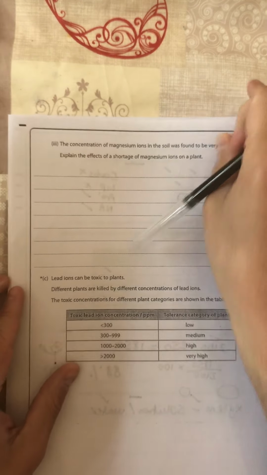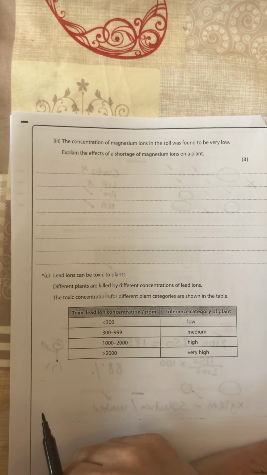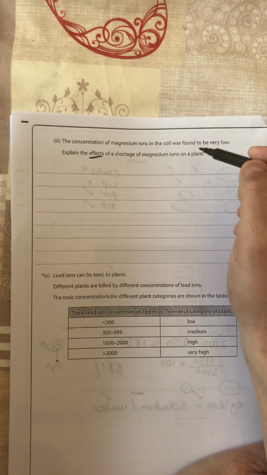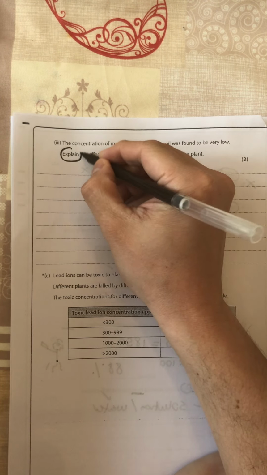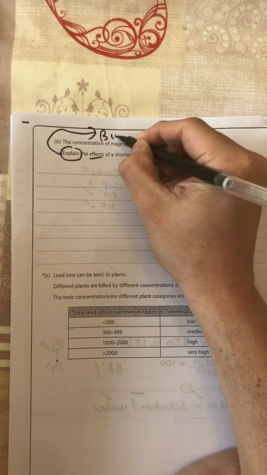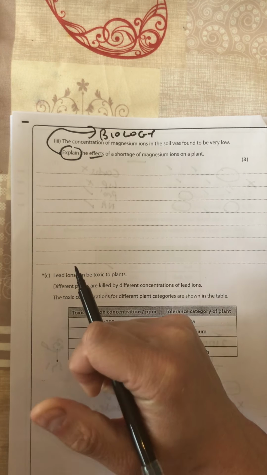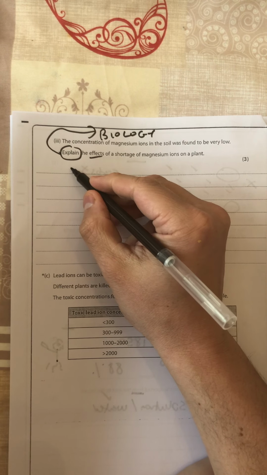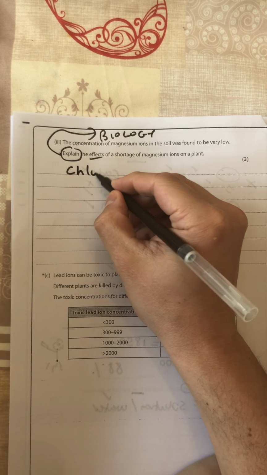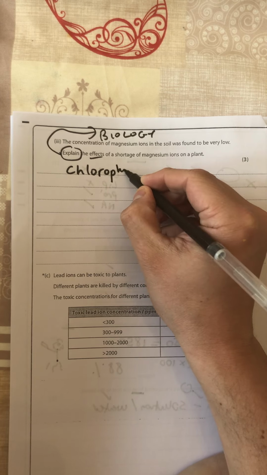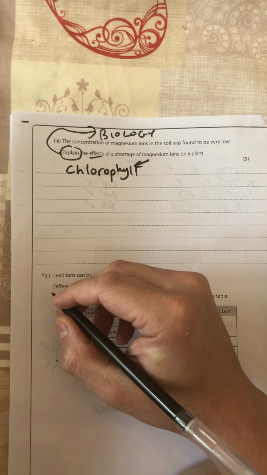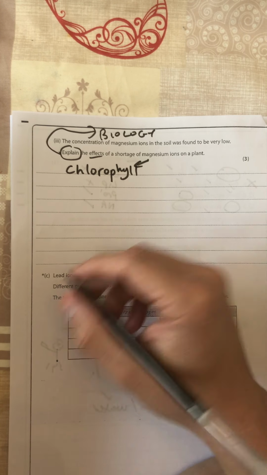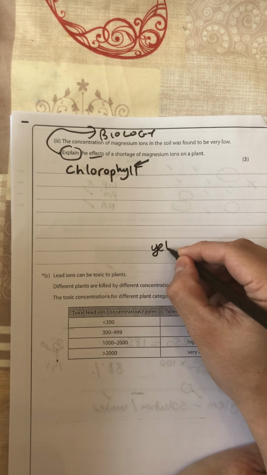Let's turn over. So, the concentration of magnesium ions in the soil is found to be very low. Explain the effects of the shortage of magnesium ions on the plant. So we've got explain here. Explain means biology. So we need to go a little bit further now, describe the situation going on here. Now, from your work you did yesterday, you'll know that the magnesium is completely to do with chlorophyll.